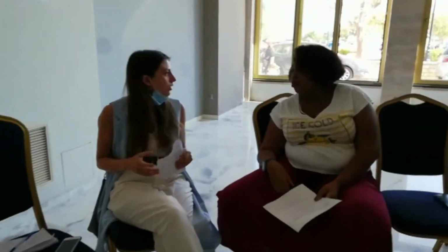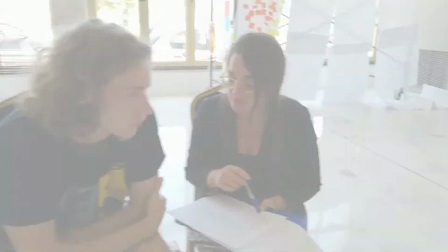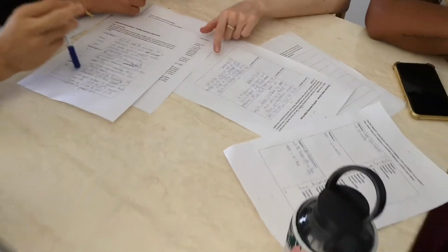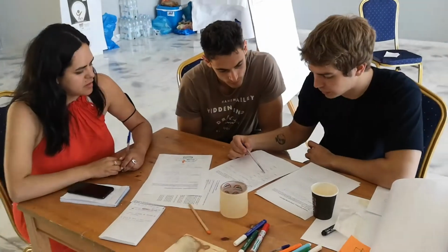And now we are going to show you the learning objectives activity. We had to create new learning objectives for a hypothetical training course about ecology and environmental protection. We also had to imagine 3 activities for each learning objective.